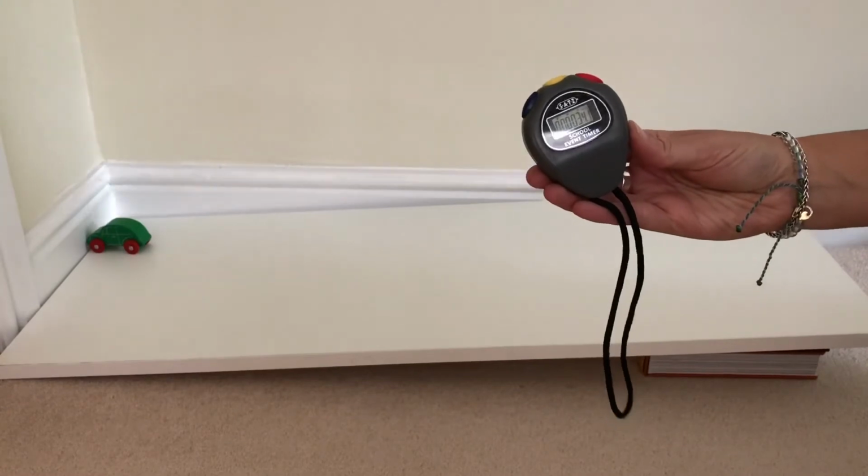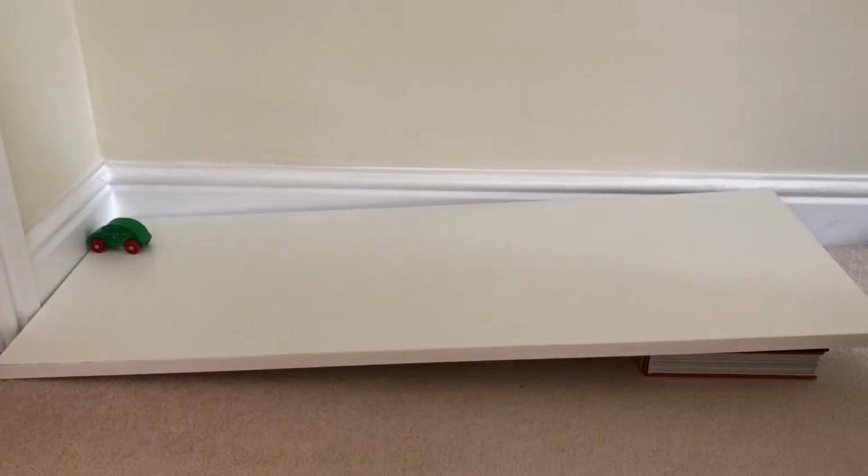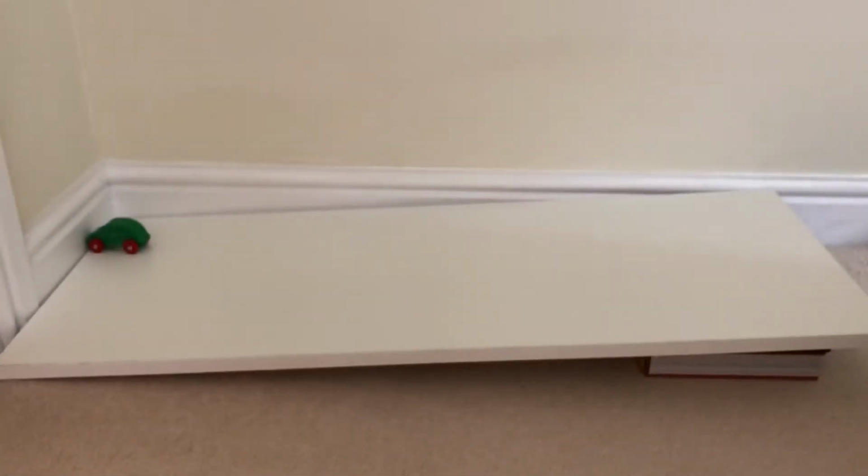So I can record that on my results sheet. I can then do that 2 more times, and then I'm going to use some more books to wedge underneath my shelf, my board, my ramp, to take the height of the ramp up. Just to show you, it's 10 centimetres to the top of the ramp here. That's where I've measured my 10 centimetres. Time for you to collect your data, however you've decided to do that, and I'm going to do exactly the same, and then we'll have a look at our results and how we process the data.